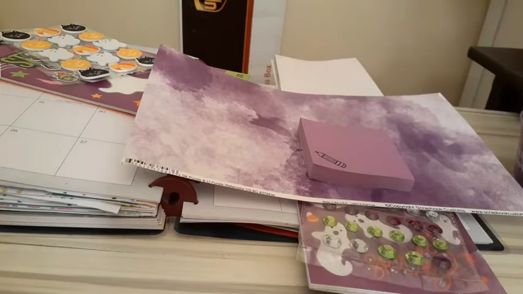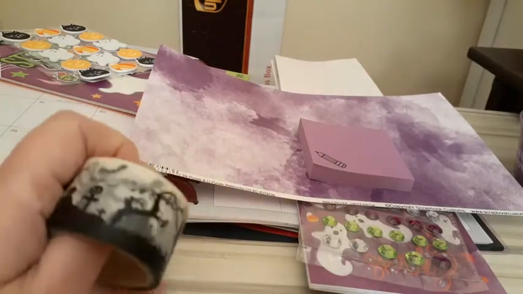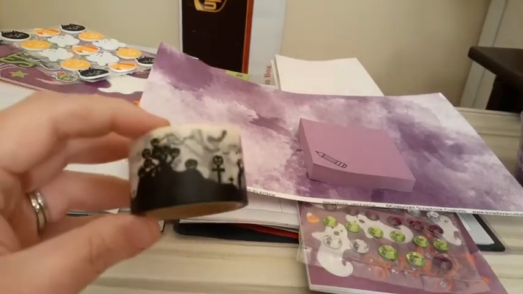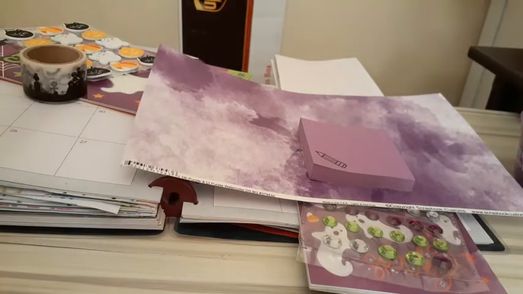Okay, so I went through my washi tape. I had purple washi tapes, but they were all glitter based, so I decided not to bring any of those. I did find this cemetery one, so this could work for some blank space areas, so we're going to put that in the stash for this pile.